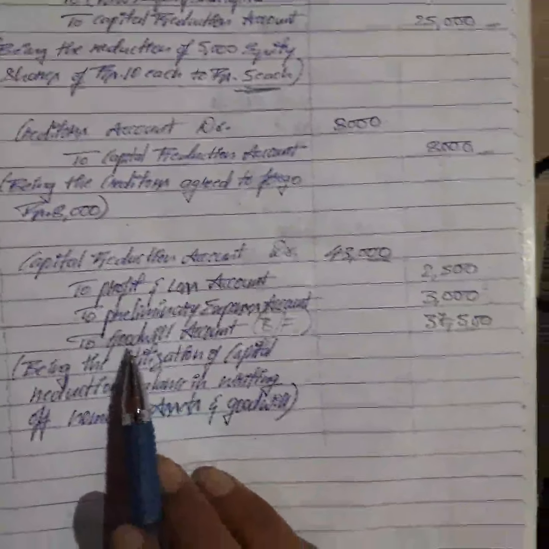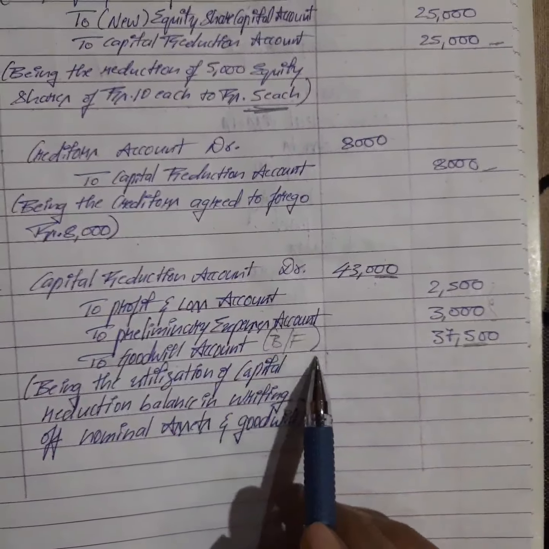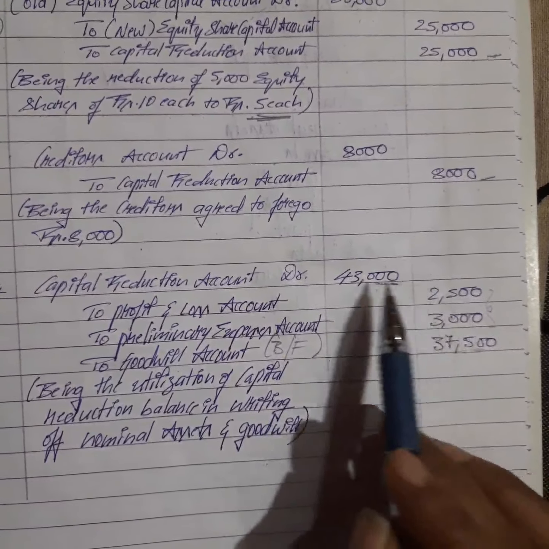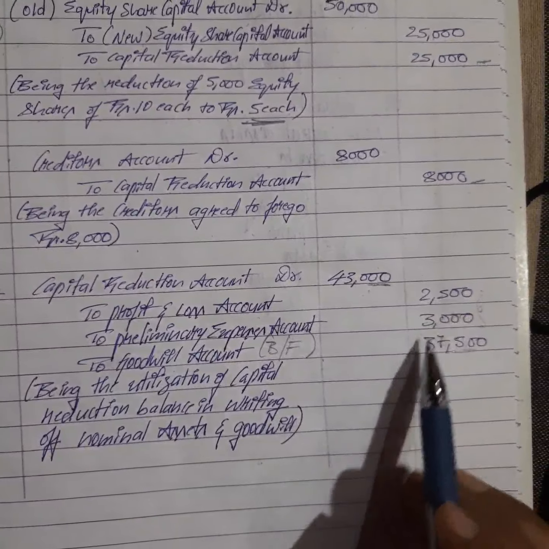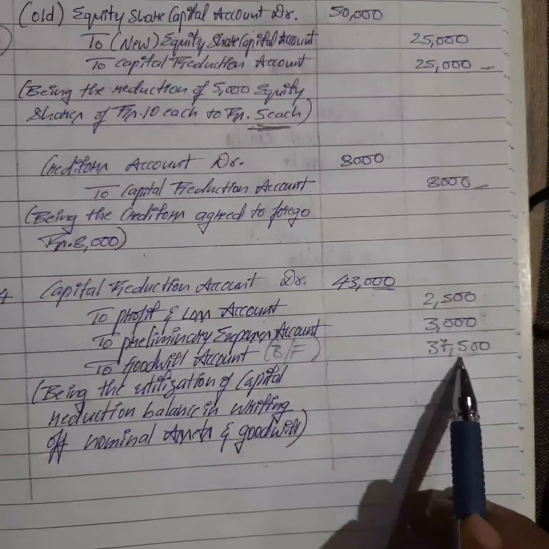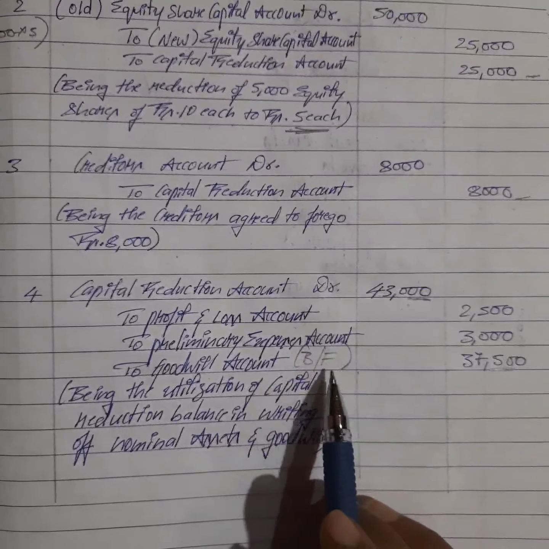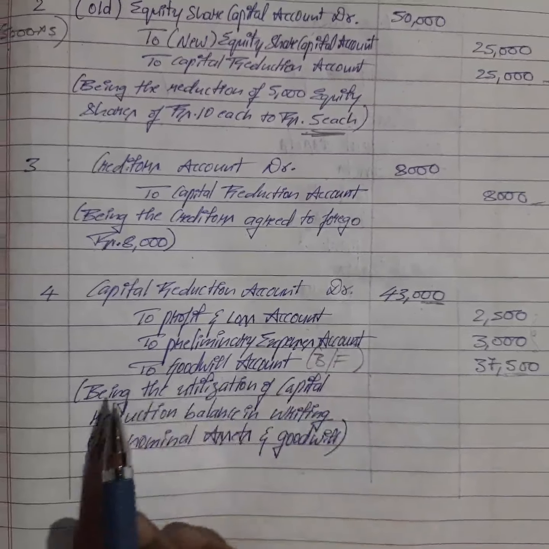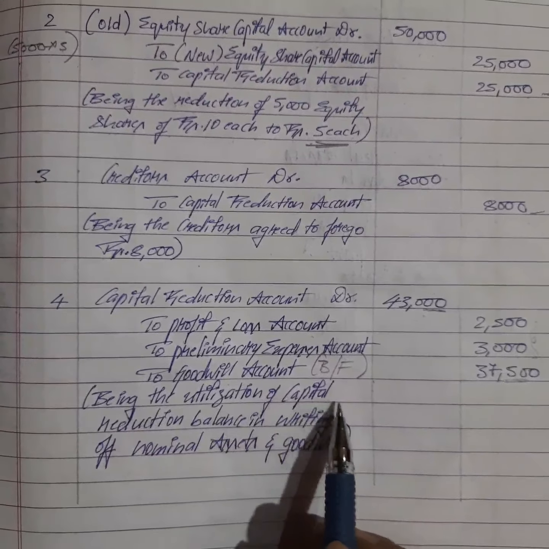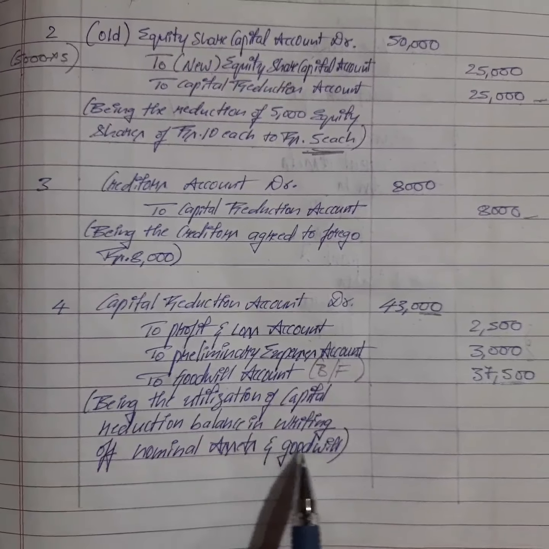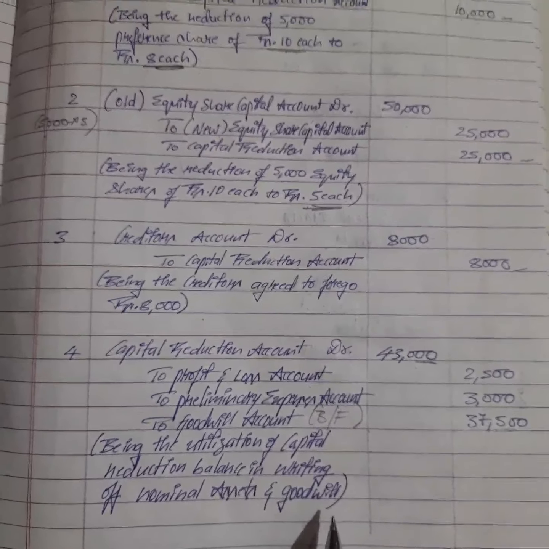You will be taking nominal asset. Coming to next, to goodwill account, it will be a balancing figure, 43,000 minus 2,500 minus 3,000. The balance will be 37,500. You will be mentioning as goodwill. In bracket you can mention as balancing figure. Note, being the utilization of capital reduction balance in writing off the nominal asset and goodwill.